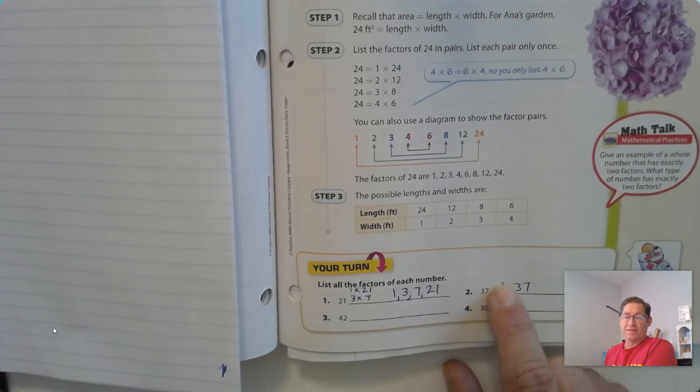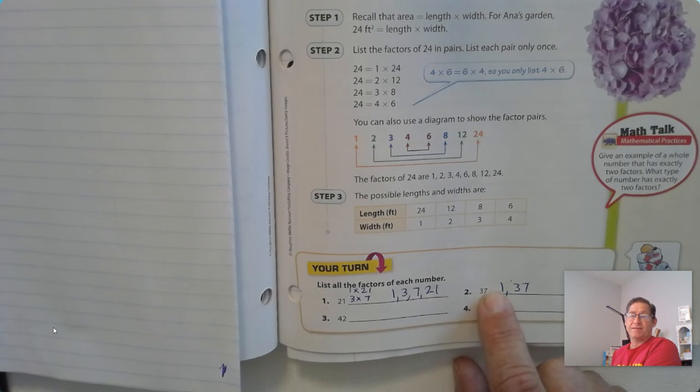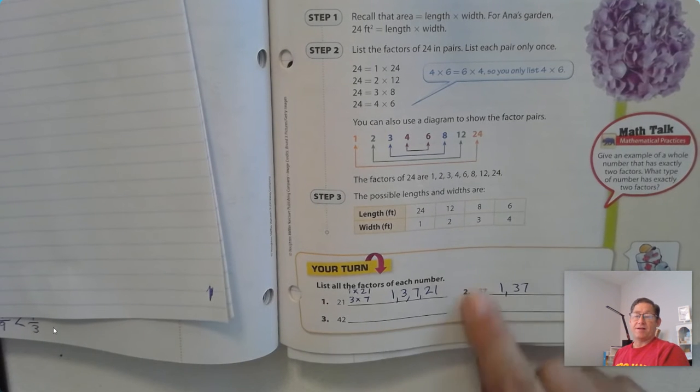4 will not work because this is an odd number. 5 will not work. It doesn't end in a 5 or 0. 6 will not work because 2 and 3 are not factors. 7 will not work. The closest I can get to 37 is 7 times 5, which is 35. 8 will not work because 8 is an even factor, and this is an odd answer. 9 will not work because 7 plus 3 is 10, and 10 is not divisible by 9. So that's it. Those are the only two numbers, and you'll recall that that means this is a prime number.